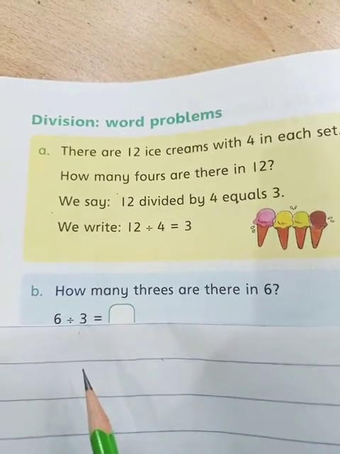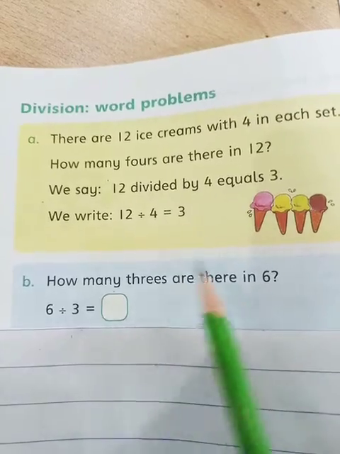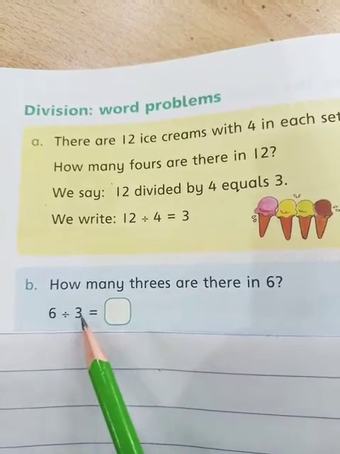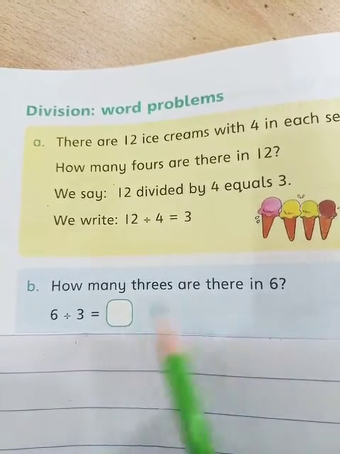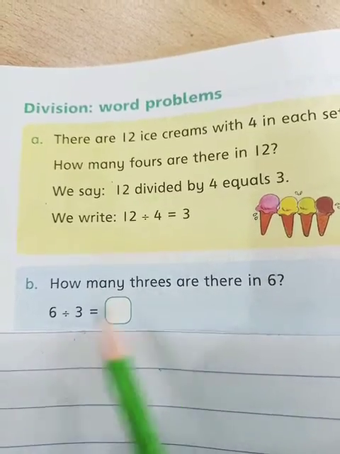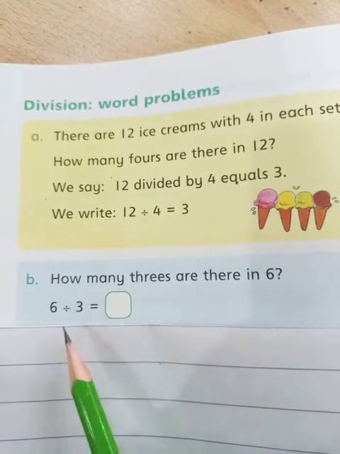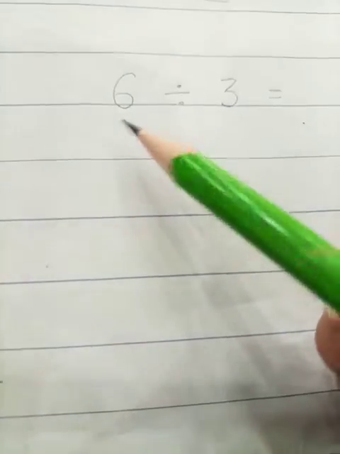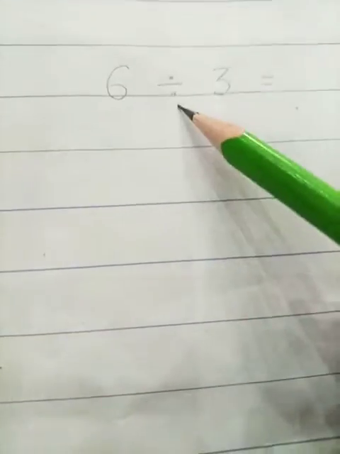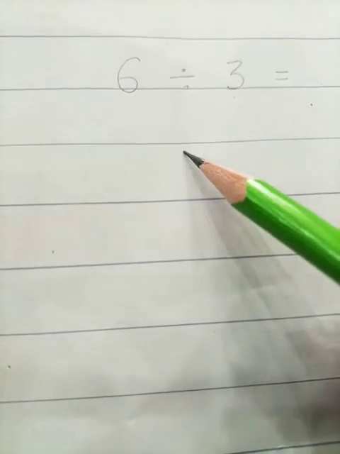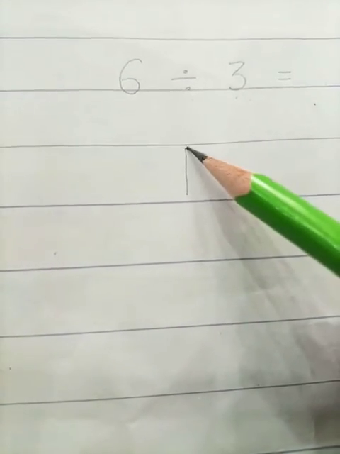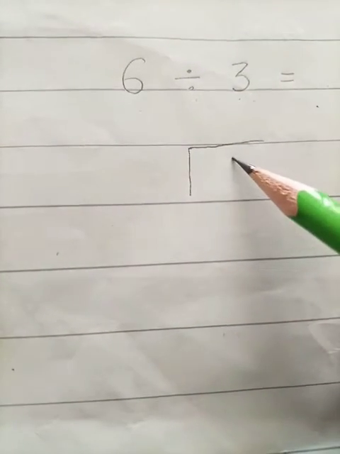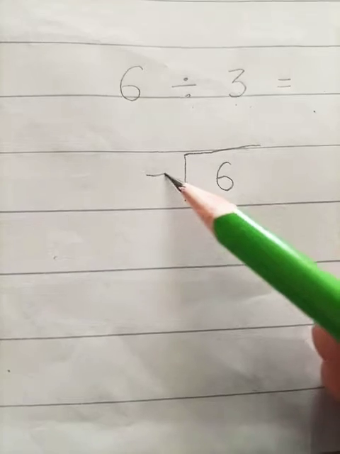Let's read the second statement. That can be written as 6 divided by 3, and you will give the answer. Let's divide it by the simple process. Here is our question, 6 divided by 3. Let's do it by the simple process of division. Here I am taking the 6 here and 3 just after it.